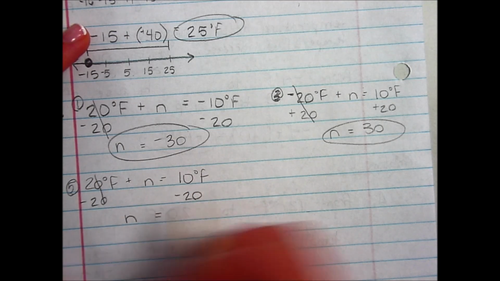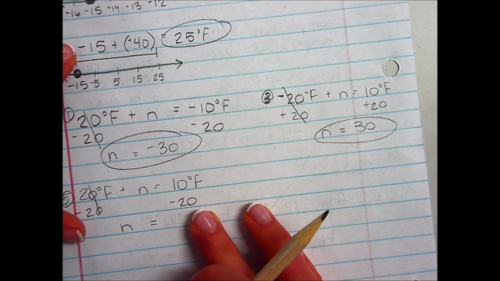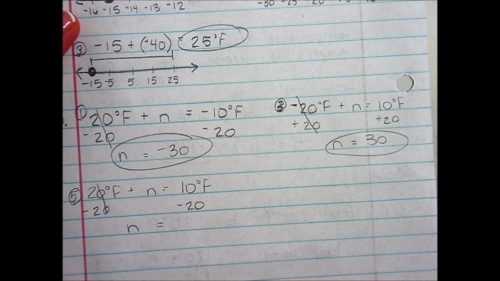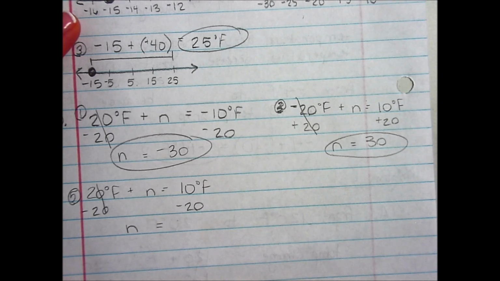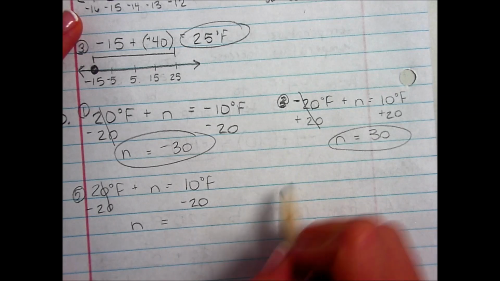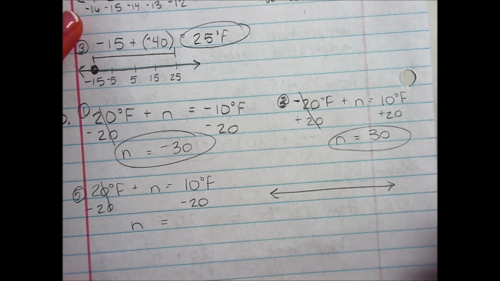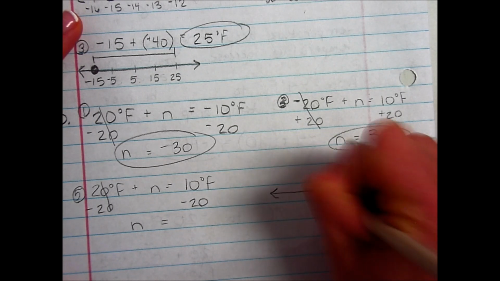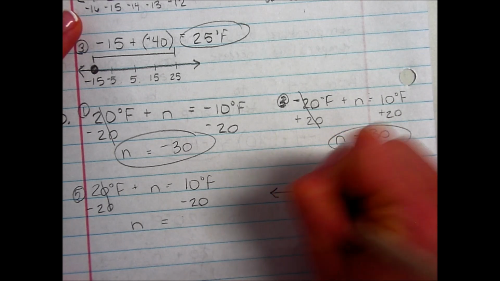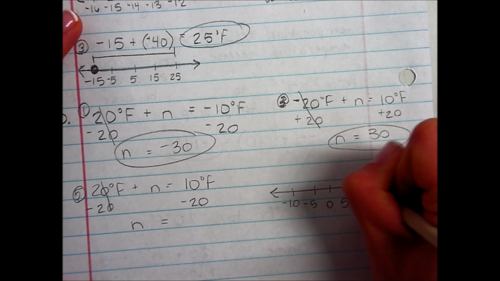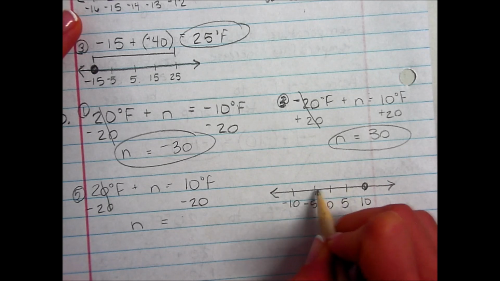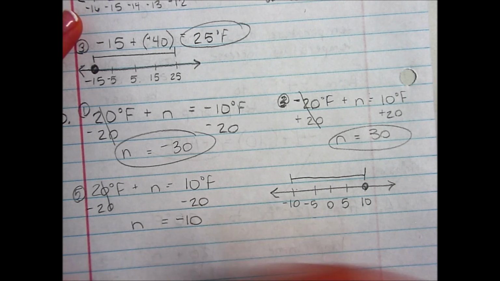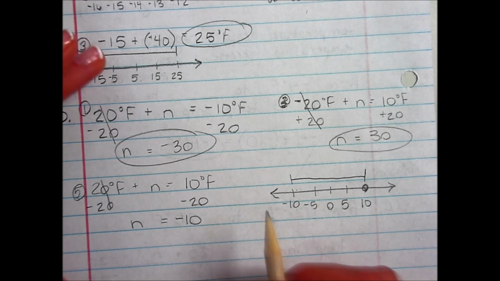Now on this one, we have to go back to thinking about what we did with our number lines. If I'm starting at 10 and I need to decrease by 20, it's going to take me to the negative side. So if you need to here, sketch a number line. So if I start at 10, I decrease by 20: 5, 10, 15, 20. Okay?